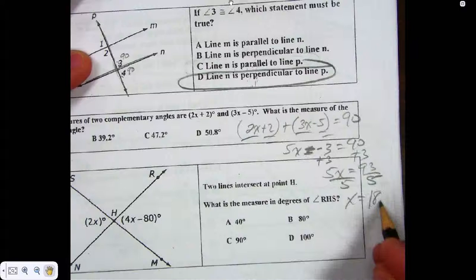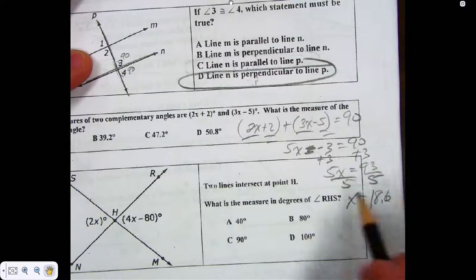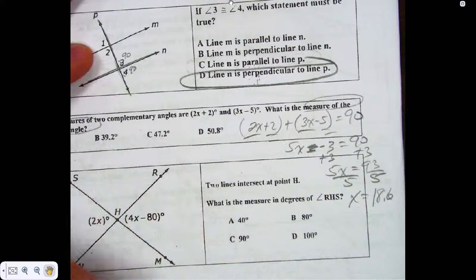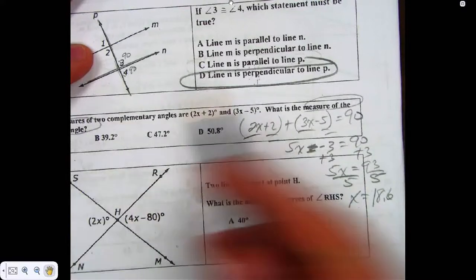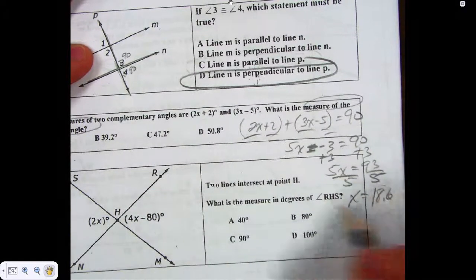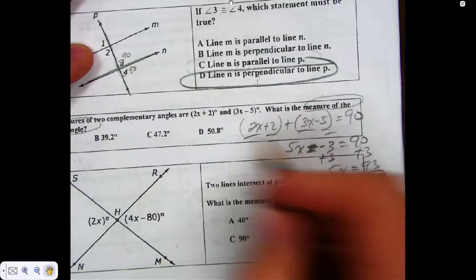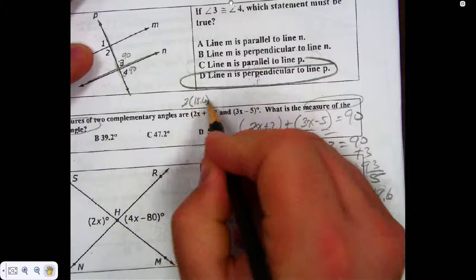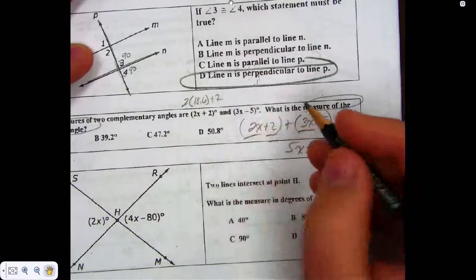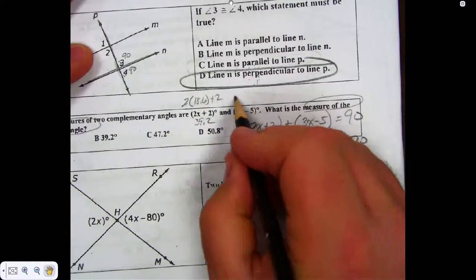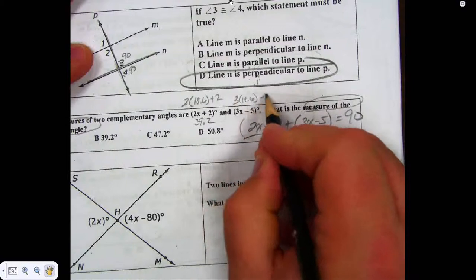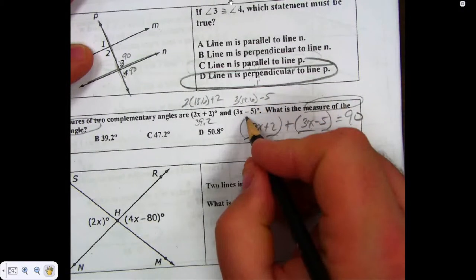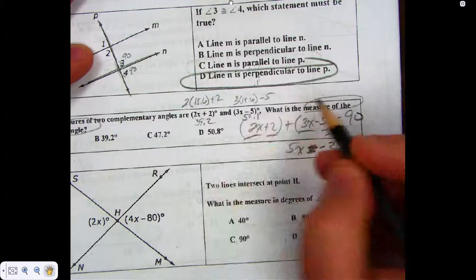18.6. Okay. However, what did they ask for? They asked for the measure of the smaller of two complementary angles. So now that you have x, you know one of the angles is 2 times x plus 2. What is 2 times 18.6 plus 2? 39.2. What is 3 times 18.6 minus 5? 50.8. Do those add to 90?